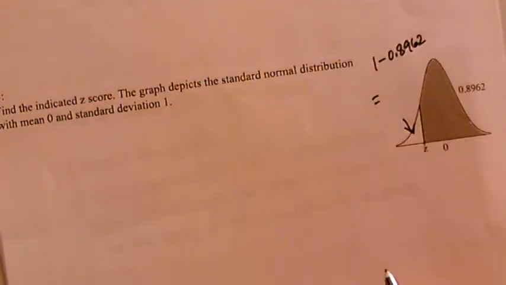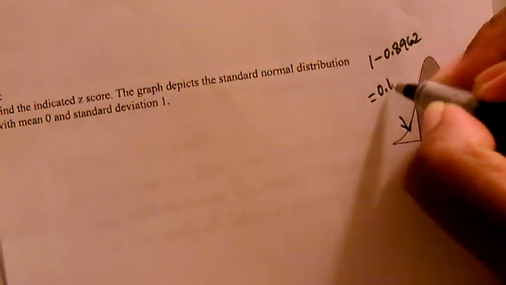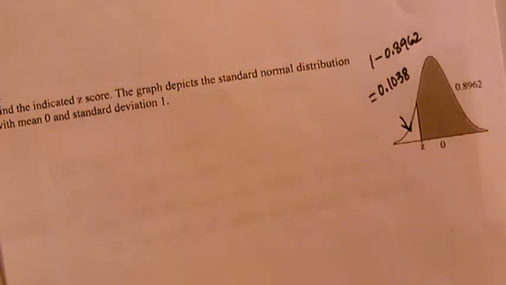So 1 minus 0.8962 would give me 0.1038. So this area to the left is going to be 0.1038.